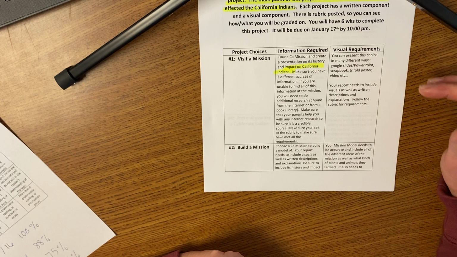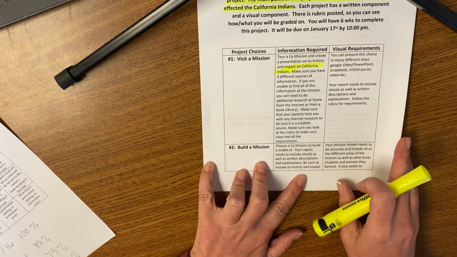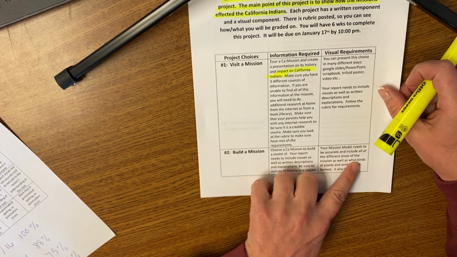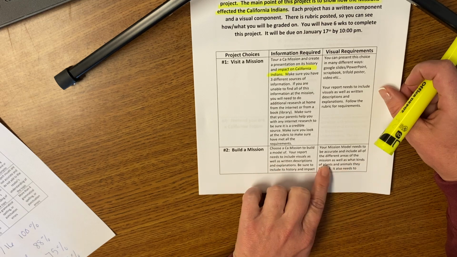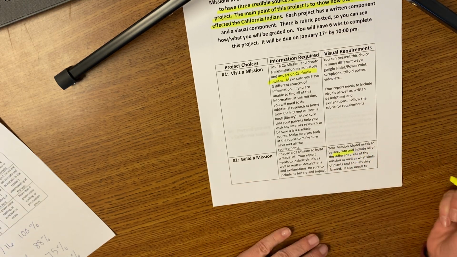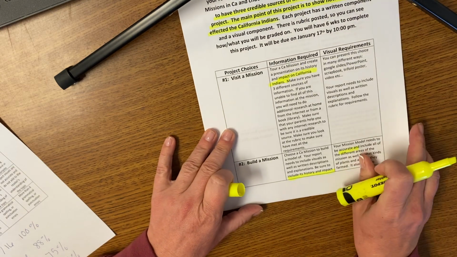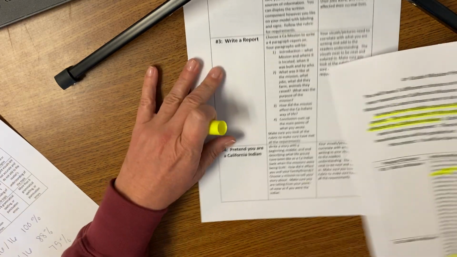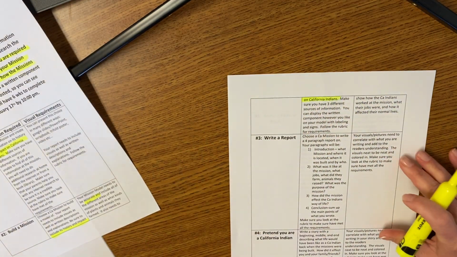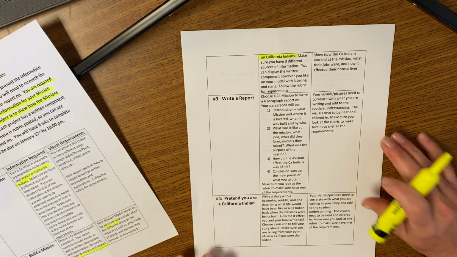Your mission model needs to be accurate and include all the different areas of the mission as well as what kinds of plants and animals they farmed, okay? So an accurate mission. Be sure to include its history and impact on California Indians. Okay, so you can do that by putting up little signs around your mission.